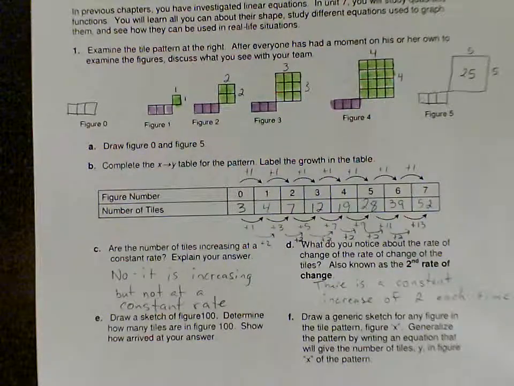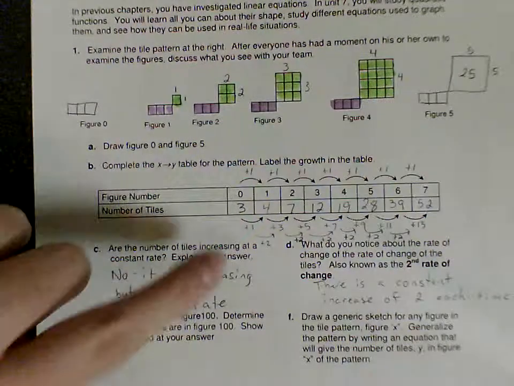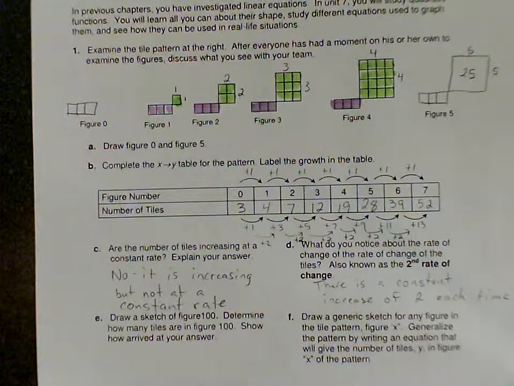This is something you'll notice about quadratics. The rate of change will not be consistent every time, but the second rate of change will always be the same with quadratics. That's one way that linear equations are different than quadratics.